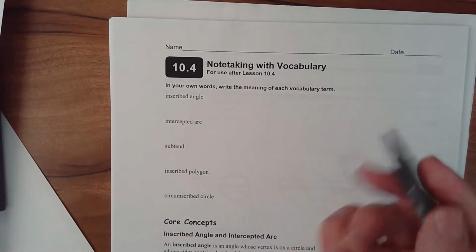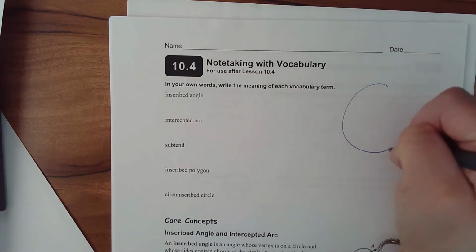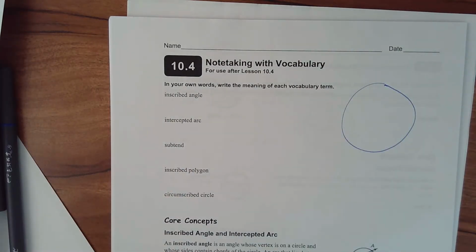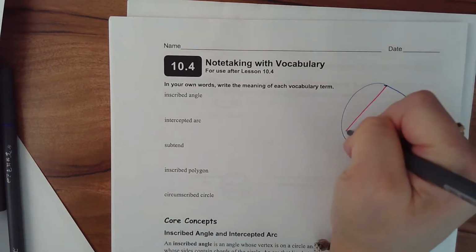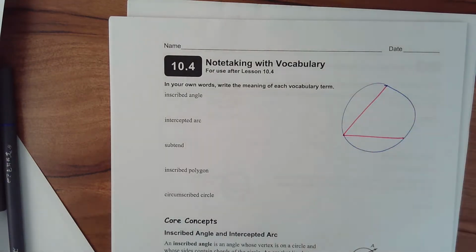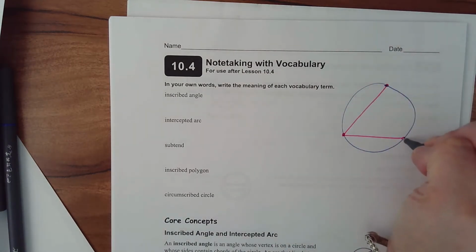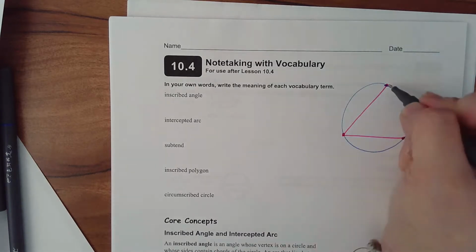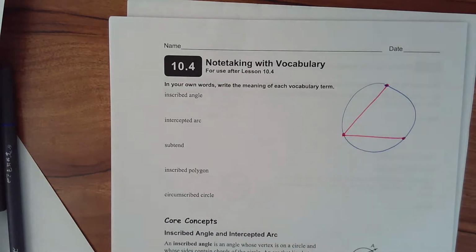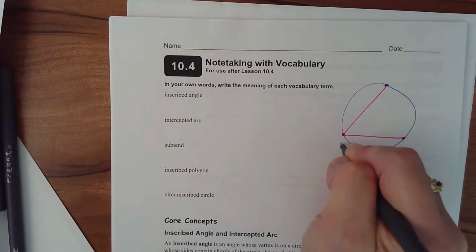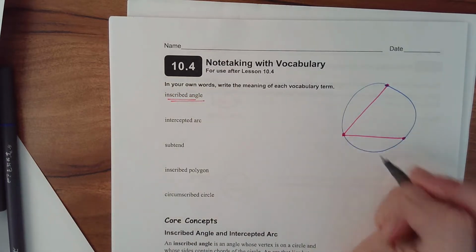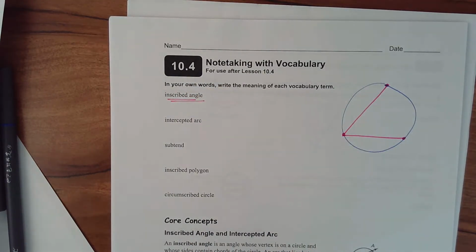An inscribed angle. So if I have a circle, an inscribed angle means that you have an angle that's all inside of your circle. So it's inscribed inside of the circle. The vertex is on the circle, so it's not hovering somewhere in the middle. And notice that these two sides of your angle are considered chords. So this would be a chord of the circle, this would be a chord, because those are both line segments where the endpoints are on the circle. So this is what we call an inscribed angle, all right? That's what we call an inscribed angle.